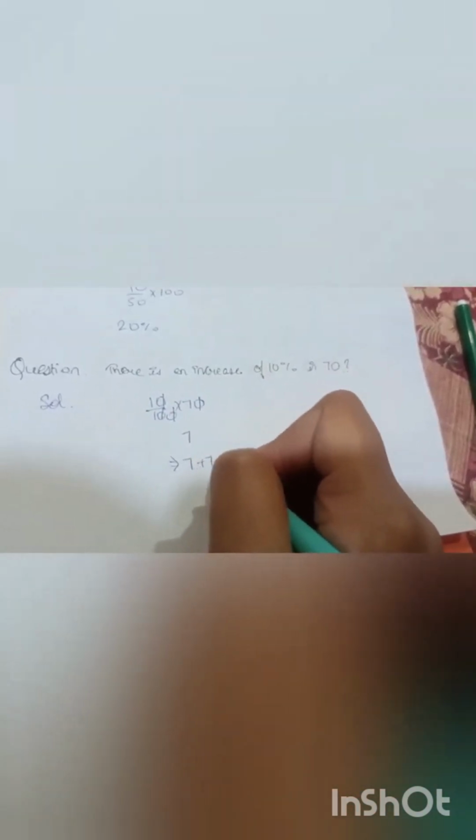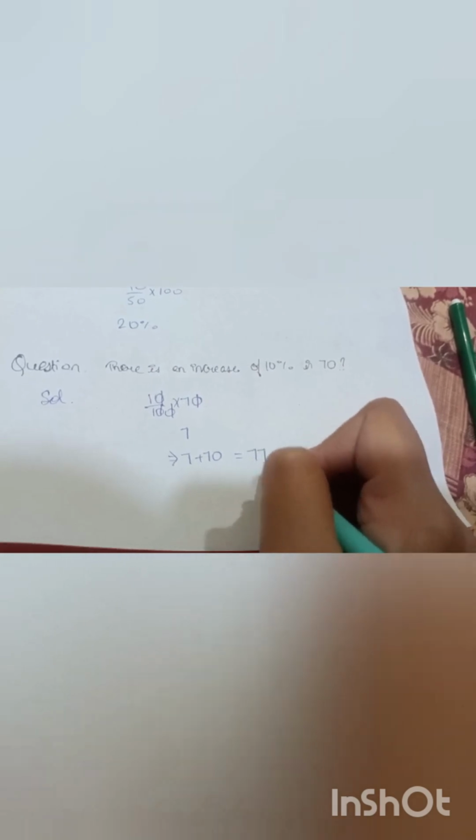Let's solve this question. You may pause the video and solve it. Hope you have solved the question. Now I will give you the solution. For a 10 percentage increase, we may solve it like this. 10 percent of 70 is 7, so 7 plus 70 equals 77.